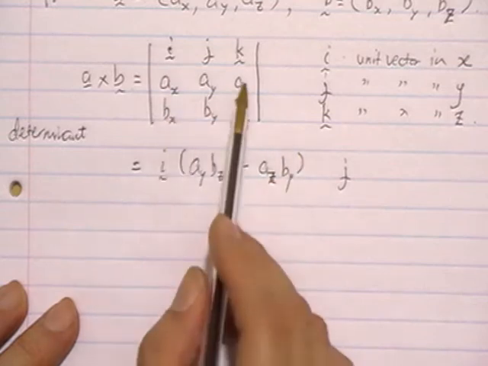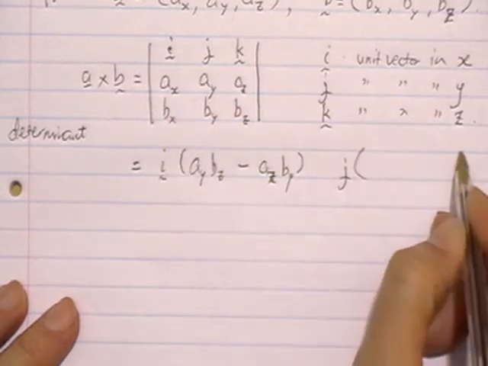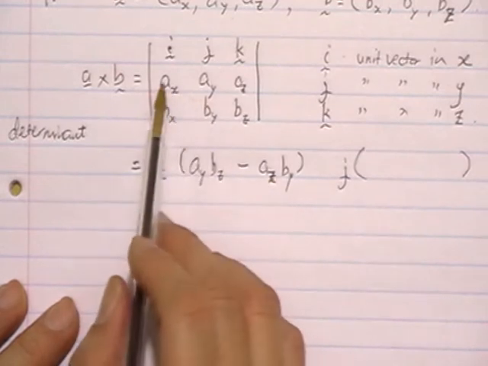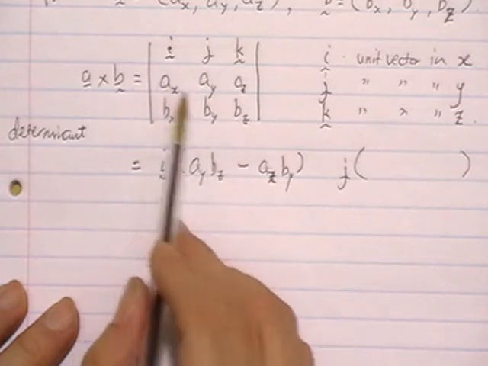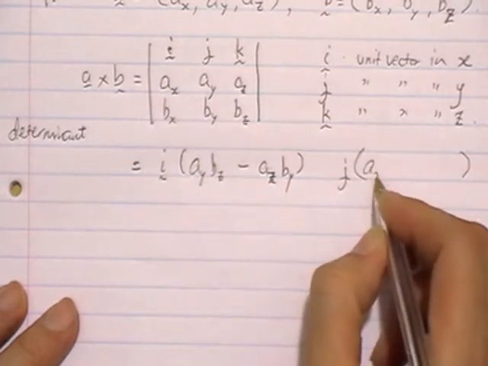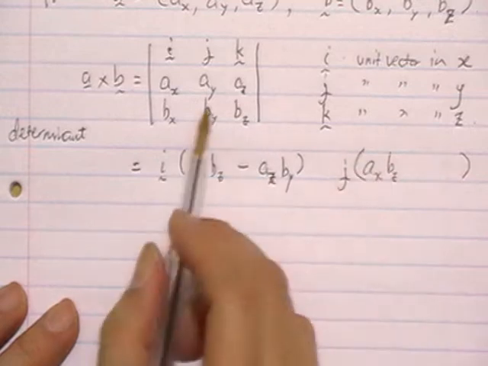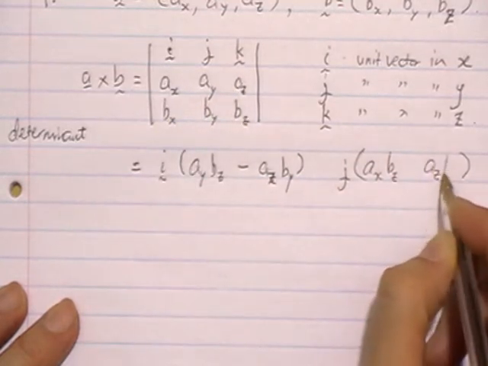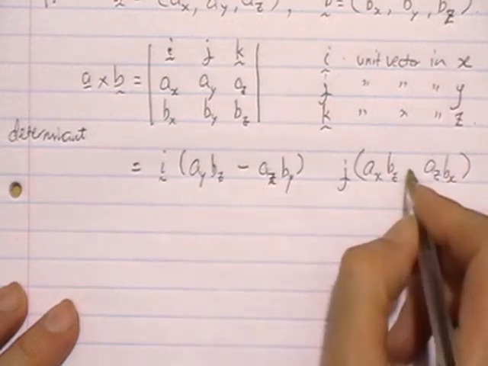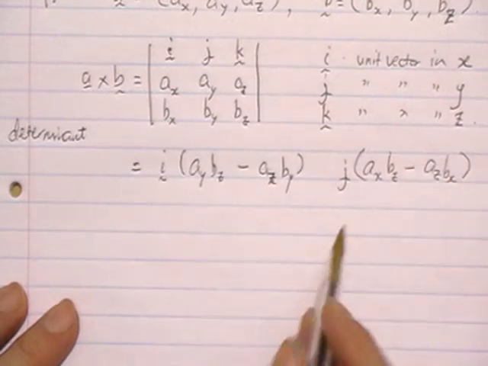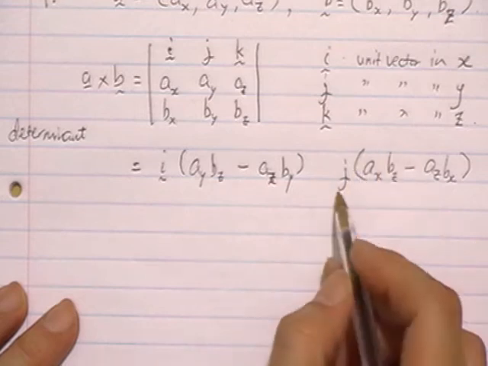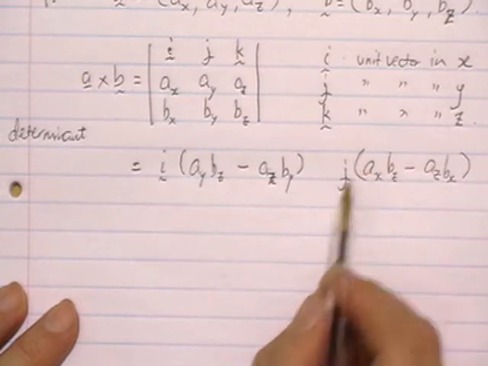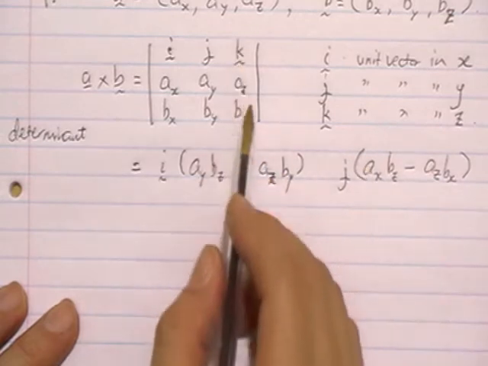And we would calculate the determinant of that in the same way as before. I would multiply across AX, BZ, and then I would go across the other way, AZ, BX, and then I would subtract them. Okay, I'll come back to that in a moment. Let me now go on to the third term.